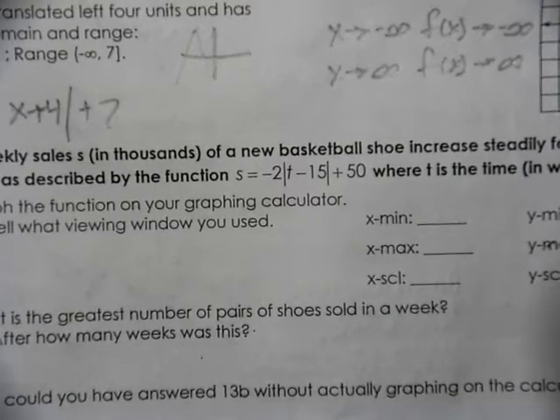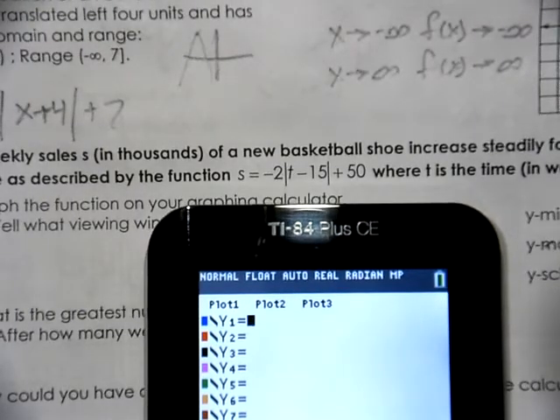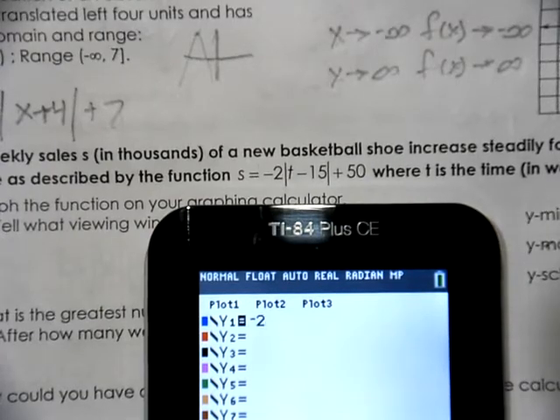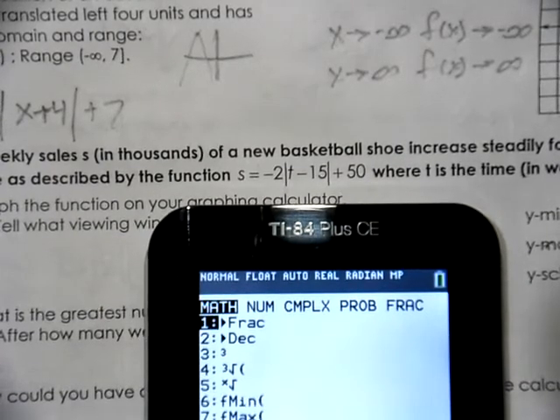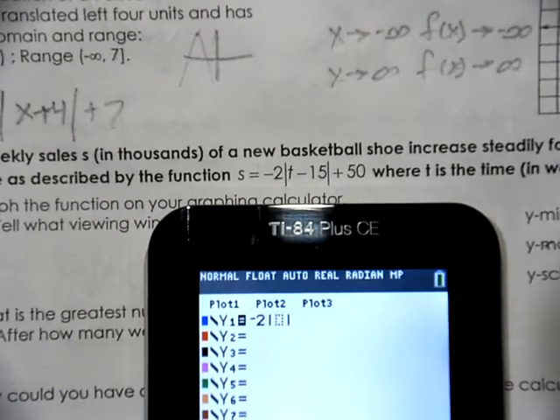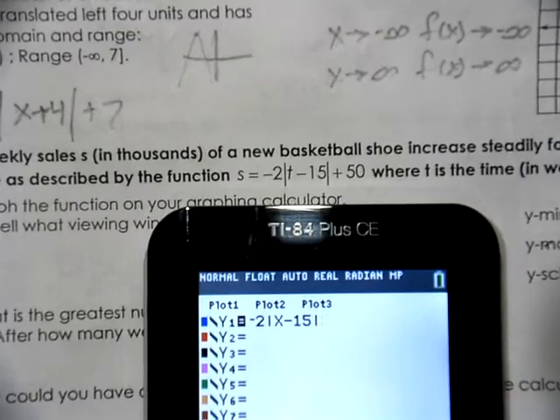So we're going to take our graphing calculator and we'll type in -2. You need to go to the math key, over to number, and absolute value is the first one. I'm going to type in x for my variable. I can't type in a t, but x minus 15. Arrow over to get out of the absolute values, plus 50.